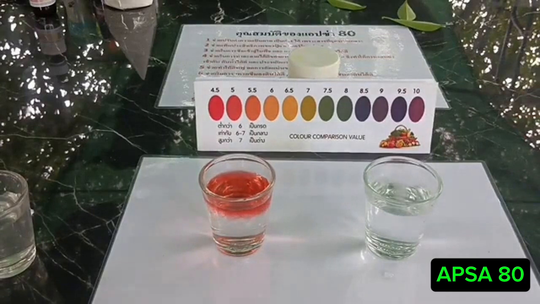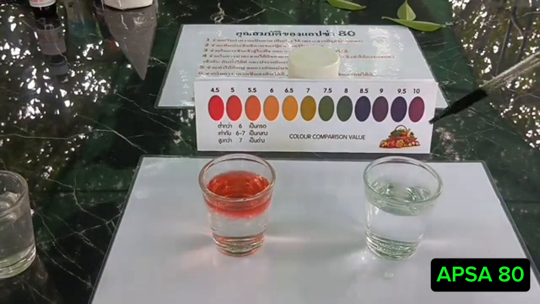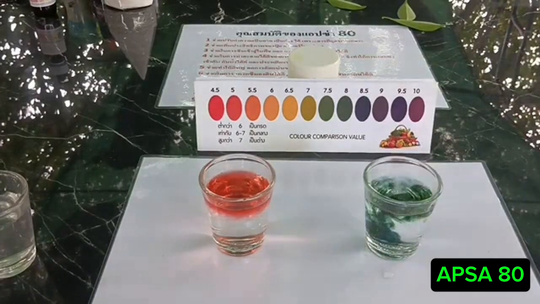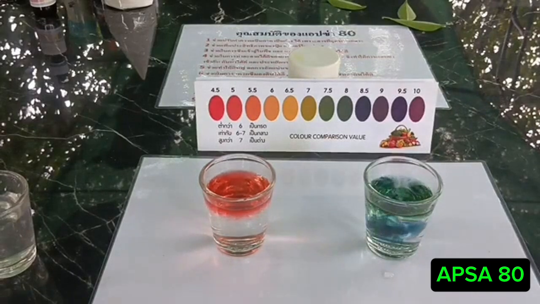Many people might not have seen or understood what alkalinity is, or why I'm testing it this way. Let's keep watching. This is the color of alkalinity. So alkalinity is the color that changes from the center to the right-hand side. Acidity is the color that changes from the center to the left-hand side.